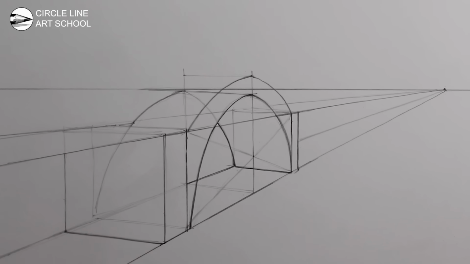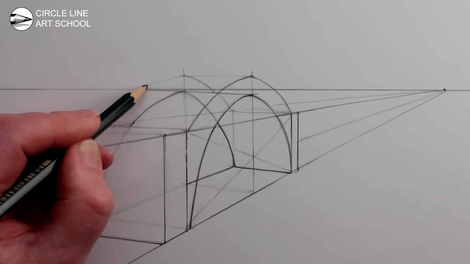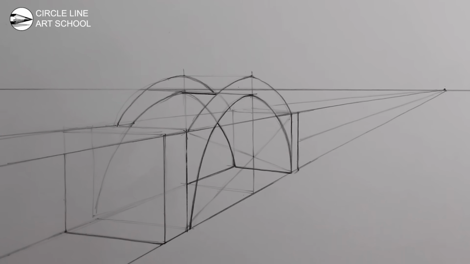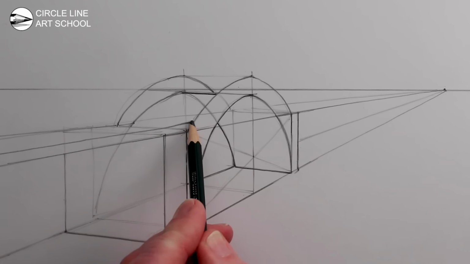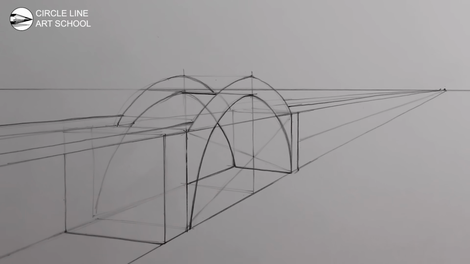So at this stage we can copy some of the shapes that we've already drawn. So the curve on the right, we could repeat that on the left, and then in the foreground on the left we can add some extra lines receding towards our vanishing point on the right. And then in the corner on the left we could add another curve.